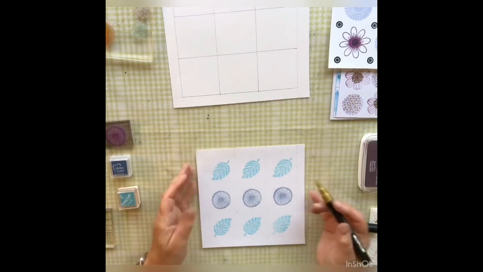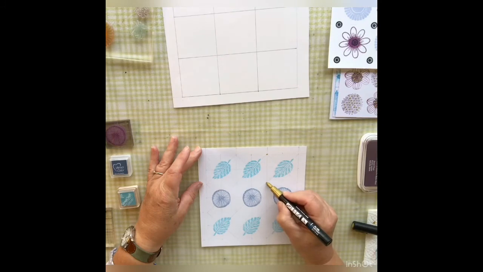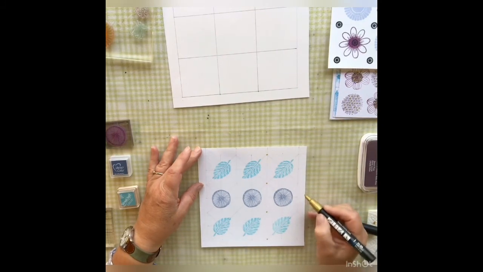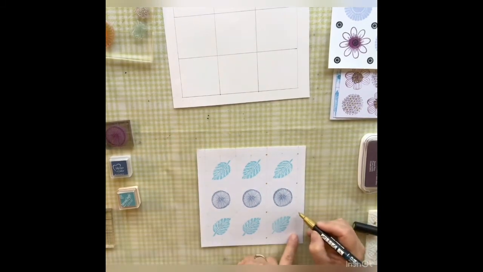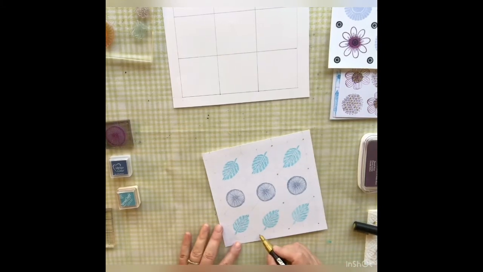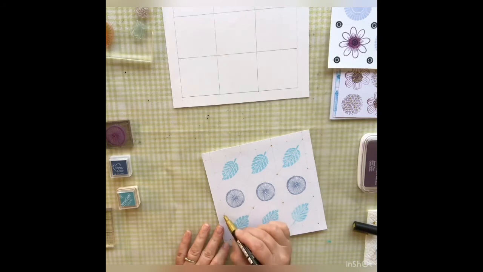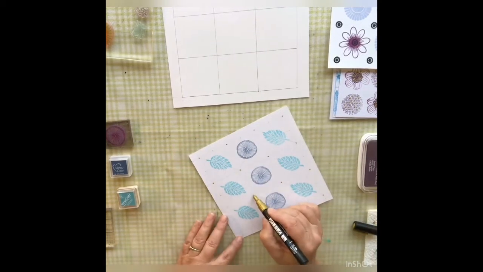And I'm literally just going to make some dots where the lines cross over each other. Very simple design, but rather effective. Sometimes simple is best.